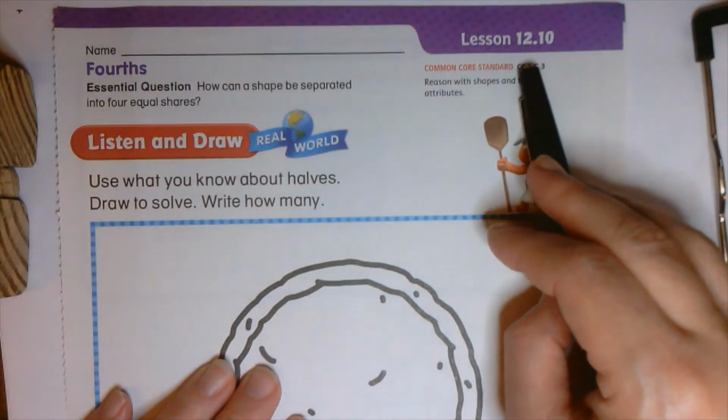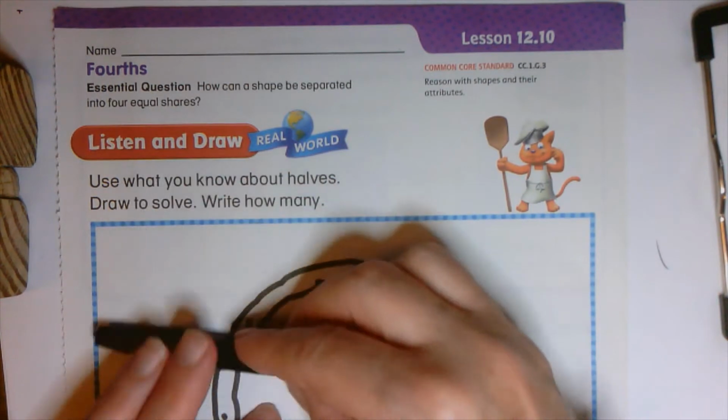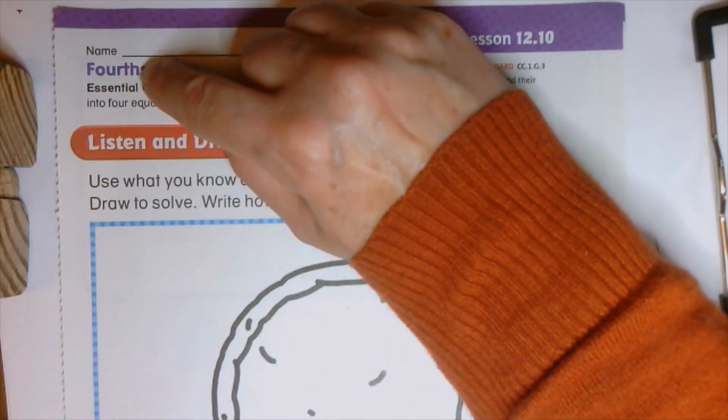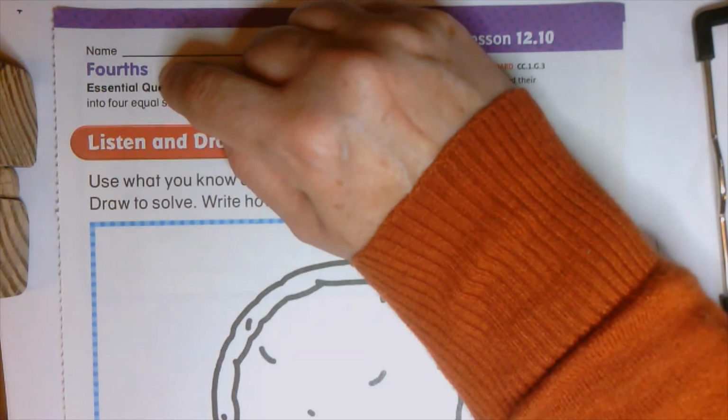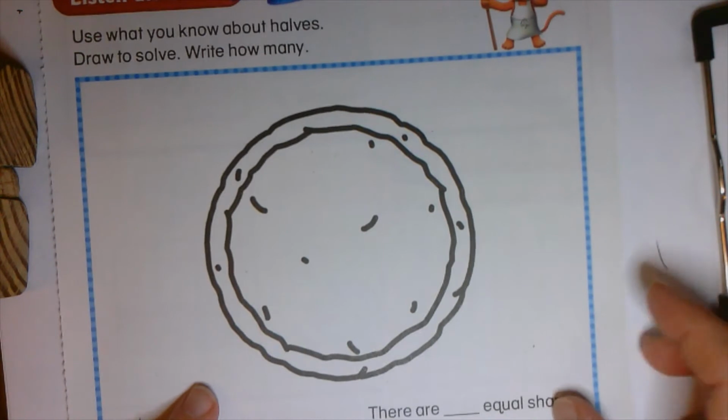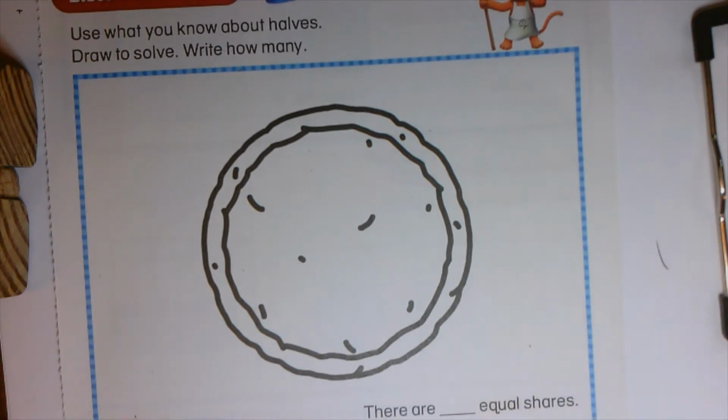So lesson 12.10, fourths. Do you see this word four is right in there? Fourth. And then fourths, you just put an S on the end of it. So use what you know about halves, draw to solve, and write how many.